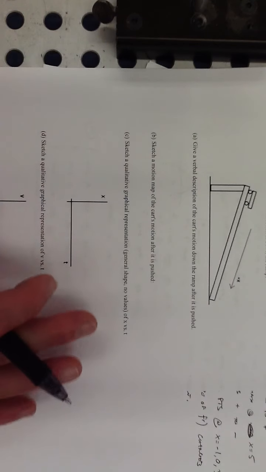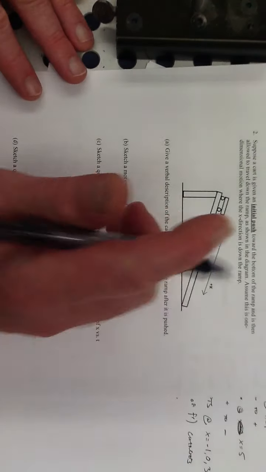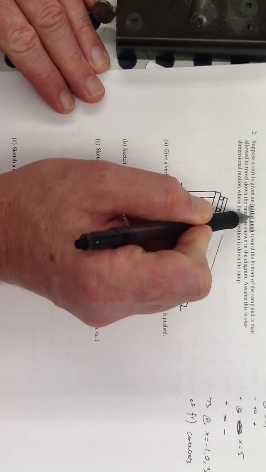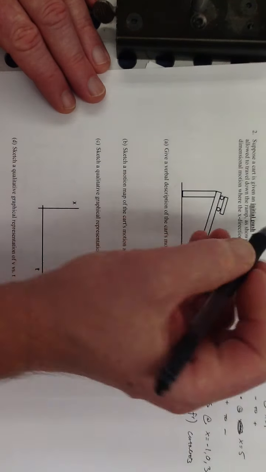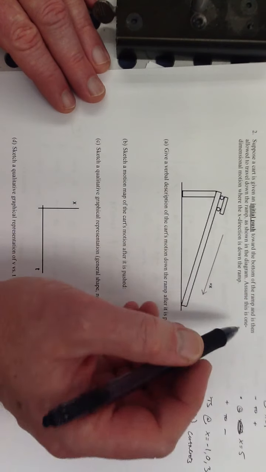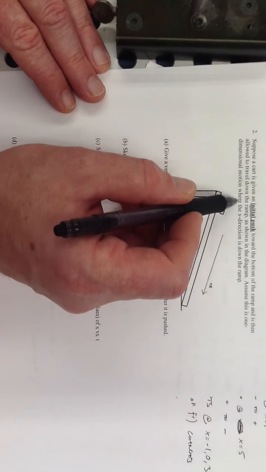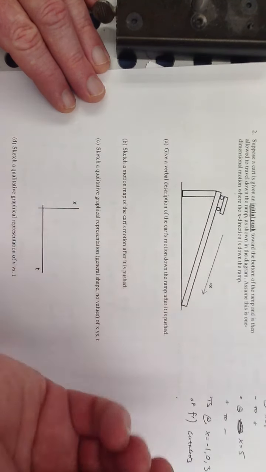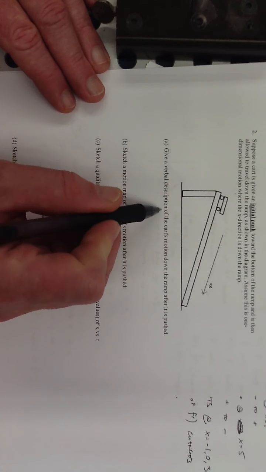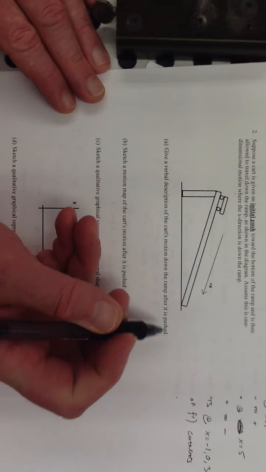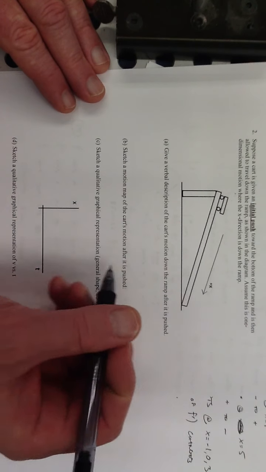Second page. Suppose a cart is given an initial push toward the bottom of the ramp. So it's not just being released like your dry ice puck was. It's got a little push at the start, and then is allowed to travel down the ramp. Assume this is one-dimensional motion, so it's just going this way. That's all that means. Give a verbal description of the cart's motion down the ramp after it is pushed.